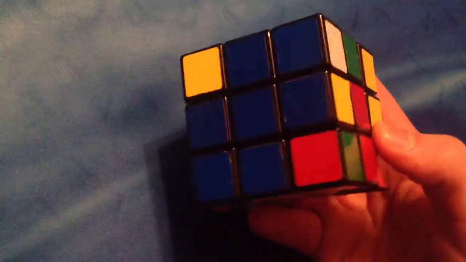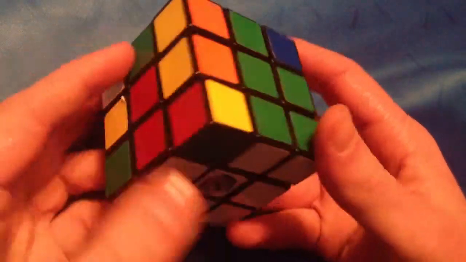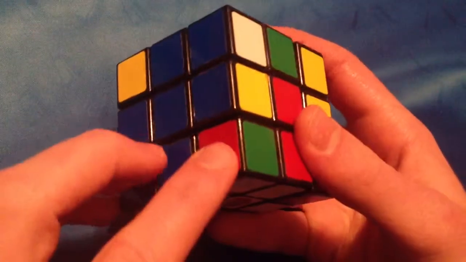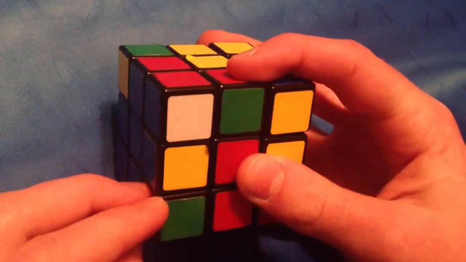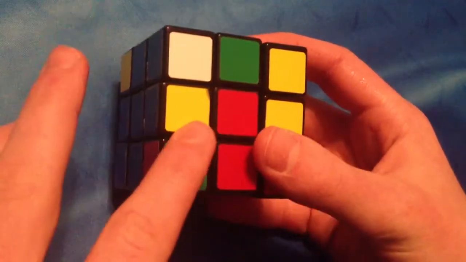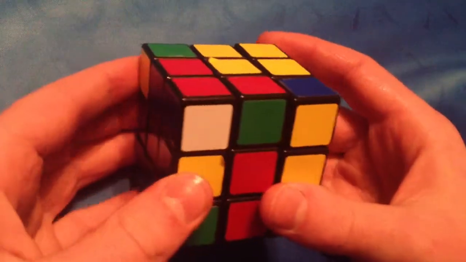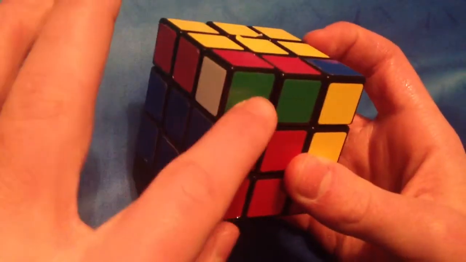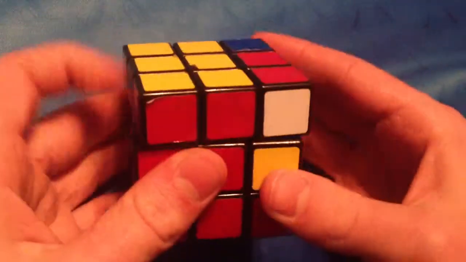Now, you can also apply this in different slots. For example, this corner and this edge, you have to make it so that they're the same color facing forward, and then you can do the same thing, reverse sexy, and put it in the slot.